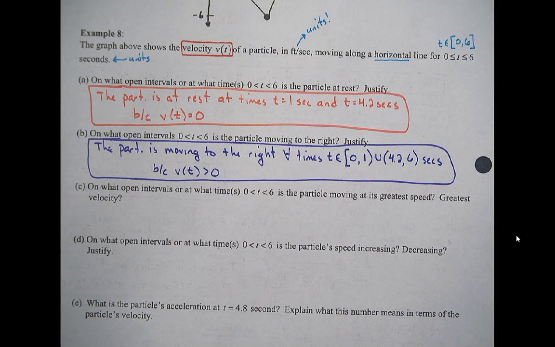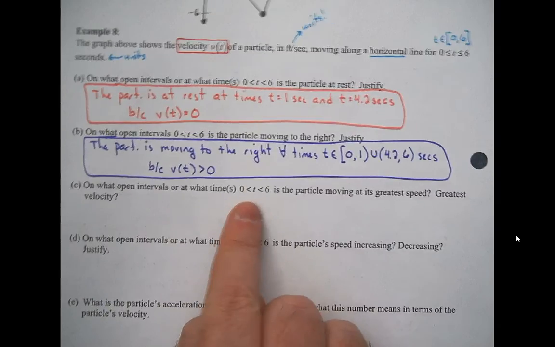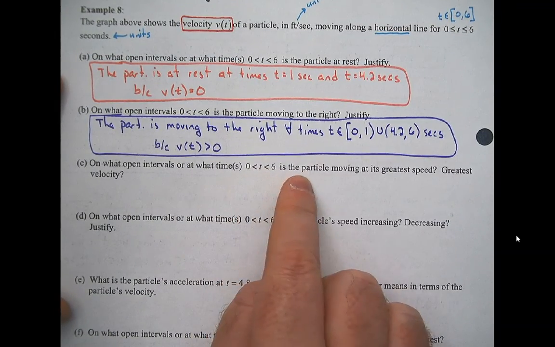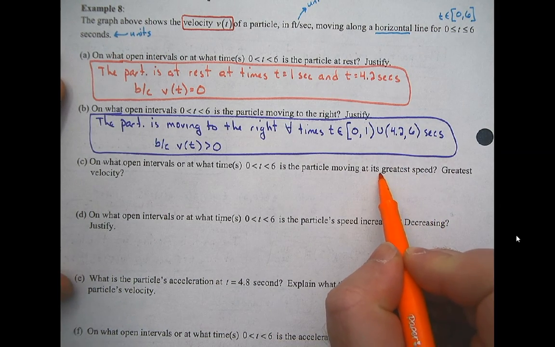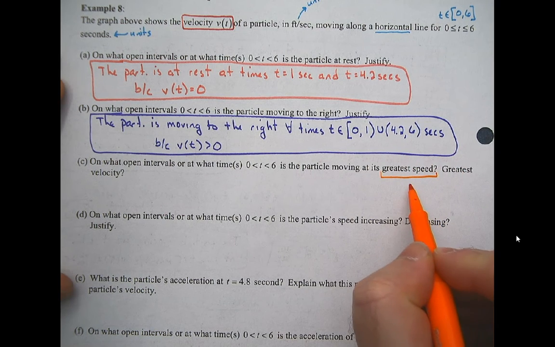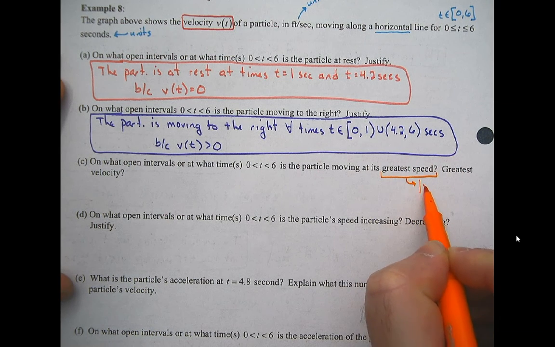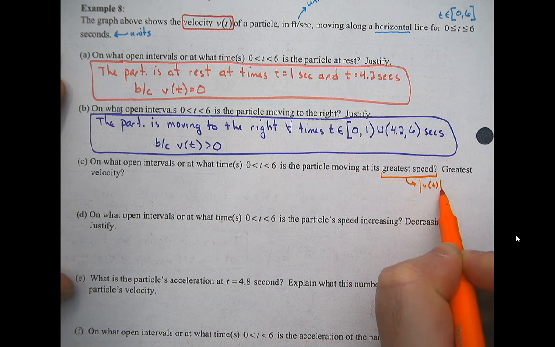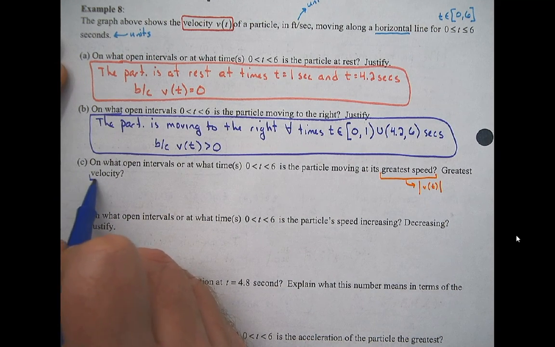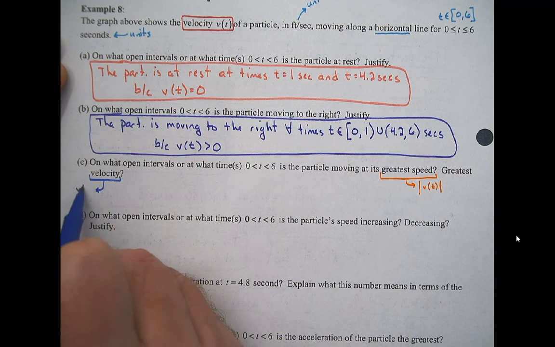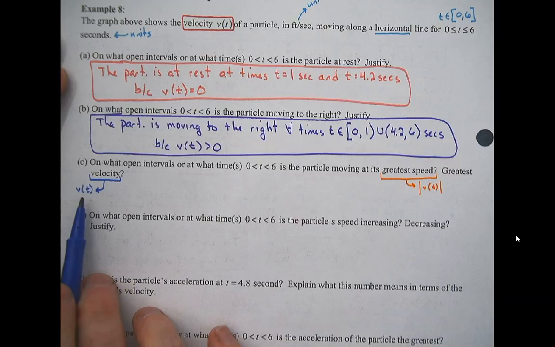On what open intervals or at what times from 0 to 6, not inclusive, so that's interesting, is the particle moving at its greatest speed? When is it at its greatest velocity? So again, I know we just did an example like this, but let's review it again. Greatest speed, absolute value of velocity. Greatest velocity is straight up the largest velocity number. What's the biggest number for velocity?